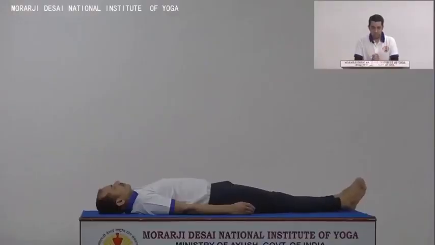We will do Pavan Muktasana, the wind releasing pose. Avoid this practice in case of abdominal injuries, abdominal hernia and severe neck pain. So, join your legs together with inhalation, hands by the side of the body and palms facing downward. With exhalation, bend both knees and bring them towards the chest.